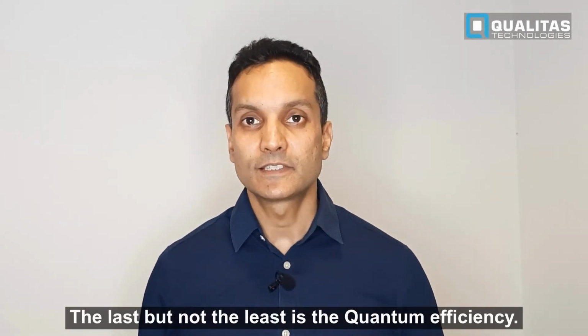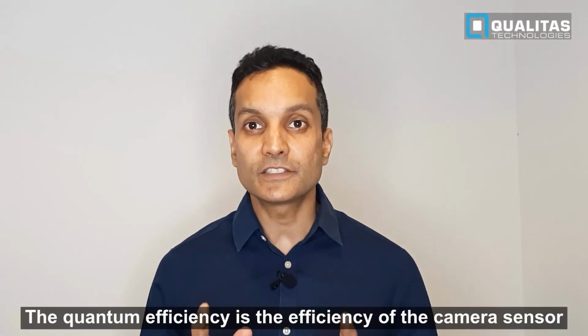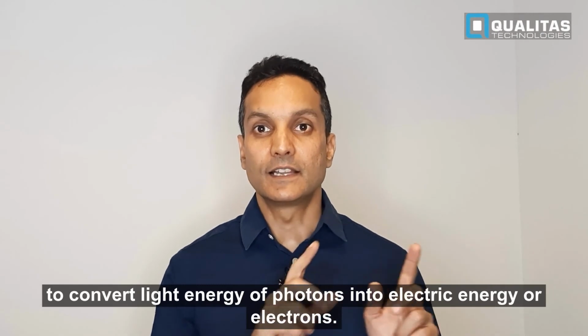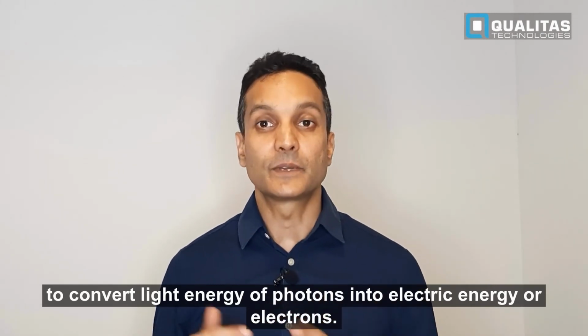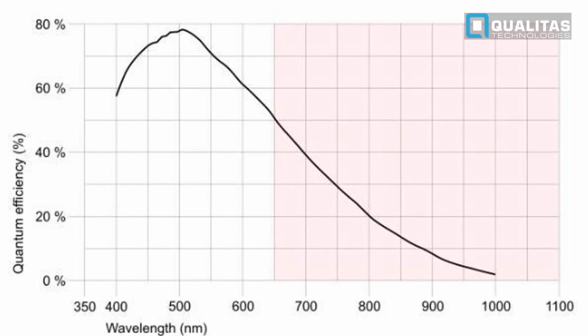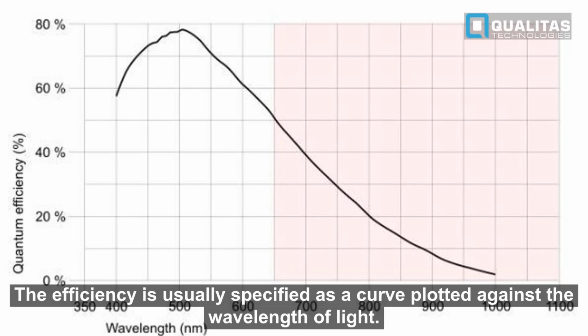The last but not the least is the quantum efficiency. The quantum efficiency is the efficiency of the camera sensor to convert light energy or photons into electric energy or electrons. The efficiency is usually specified as a curve plotted against the wavelength of light.